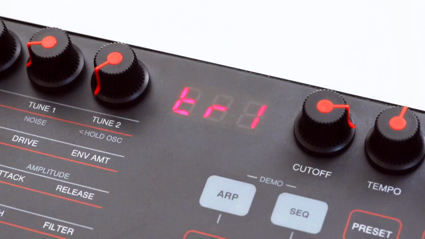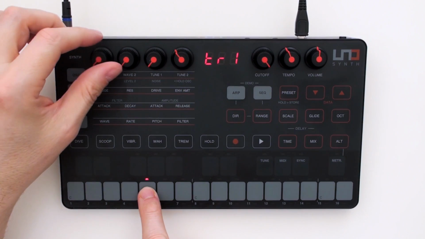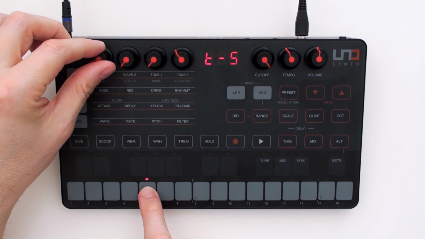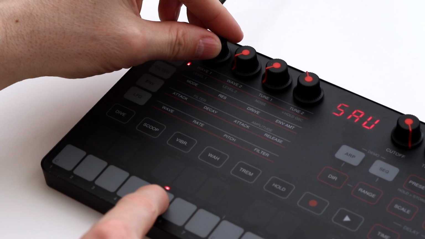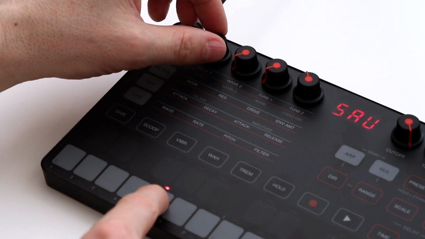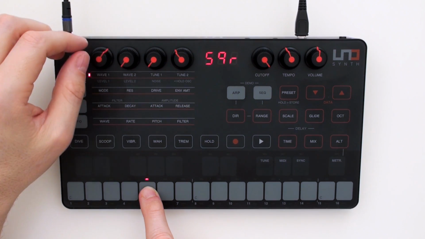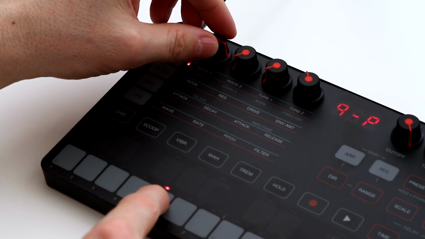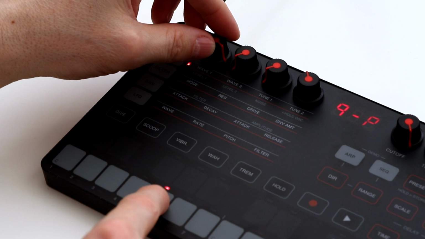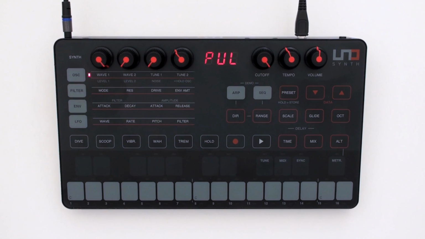You can choose from triangle, sawtooth, square, and a 90% pulse, or any shape in between. The Synth has continuously variable oscillator waveform shapes, which means that you can morph from a triangle wave to a sawtooth wave, from a sawtooth wave to a square wave, and then vary the duty cycle, or pulse width, of the square wave from a 50% duty cycle at the square setting to up to a 90% duty cycle at the pulse setting.